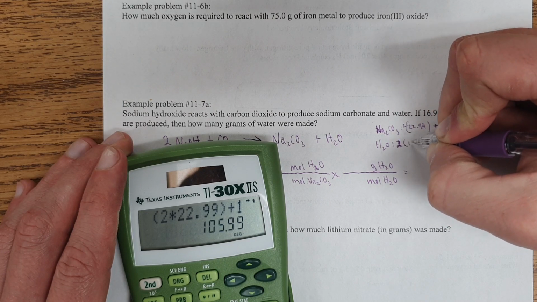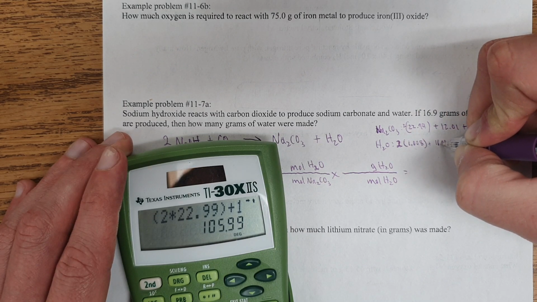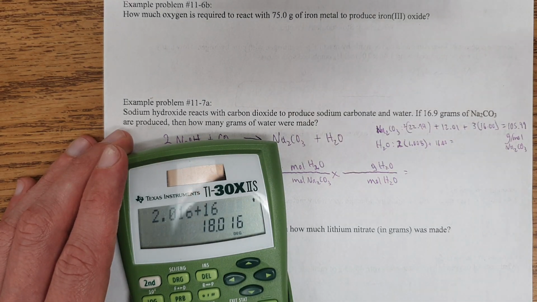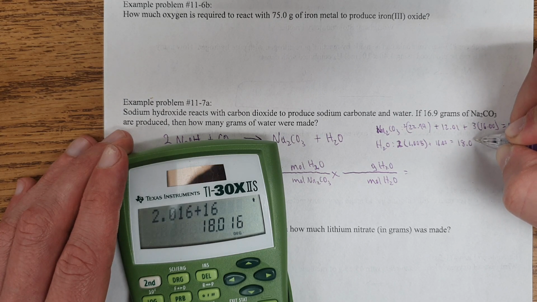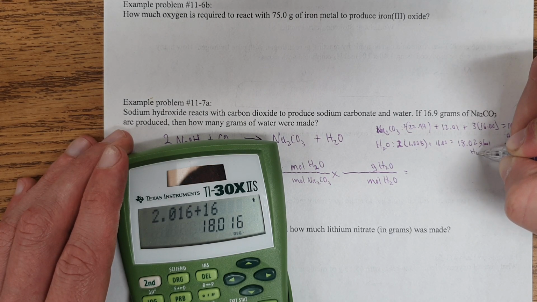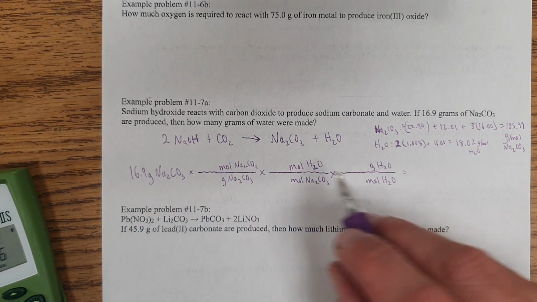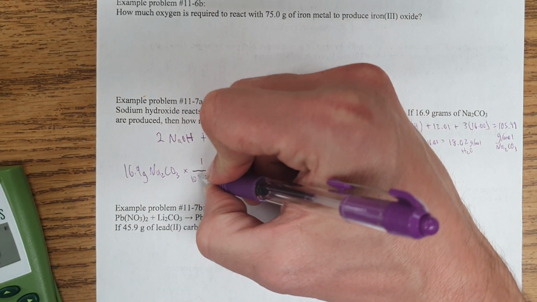2 hydrogens. That's 2 times 1.008 plus 16.00 for the oxygen equals 18.02 grams per mole of water. All right, cool, I got the stuff I need. So for this, 1 mole of this stuff has a mass of 105.99 grams.